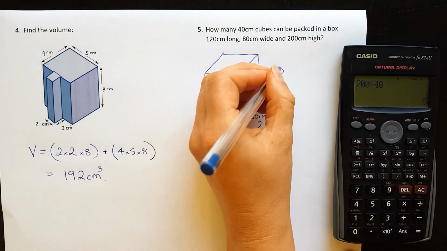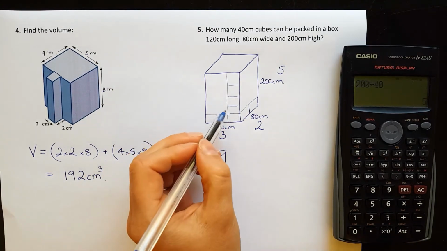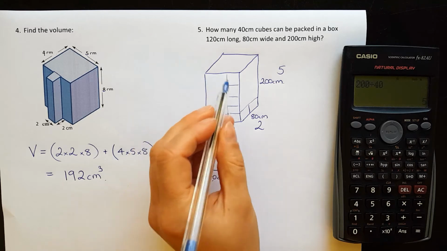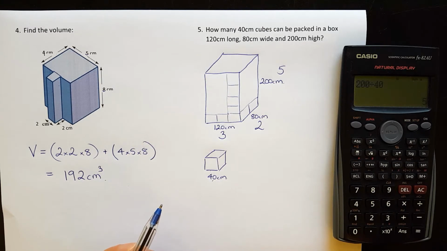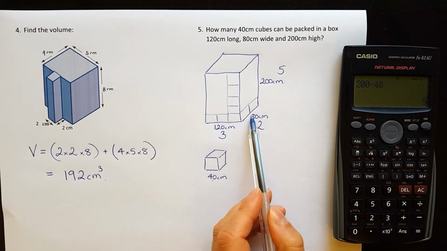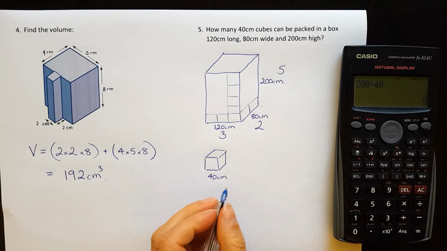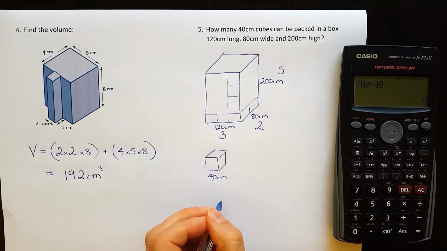So can you kind of picture that all these blocks, I've only done them one on each, but you could fill this all in and draw all those little cubes packed in this box. Basically what I have is 3 cubes across, 2 cubes back, and 5 cubes up. So if I want to know how many cubes can fit in this box, it's really just like doing a volume.